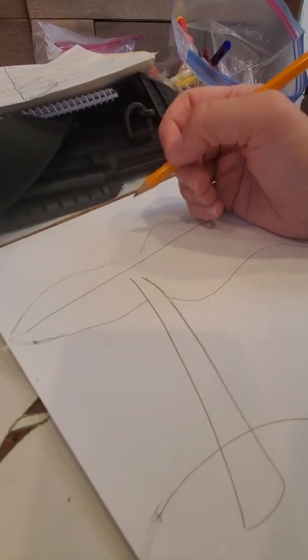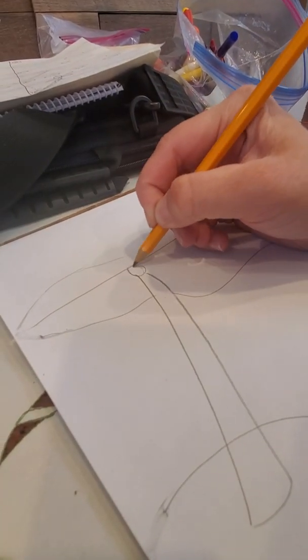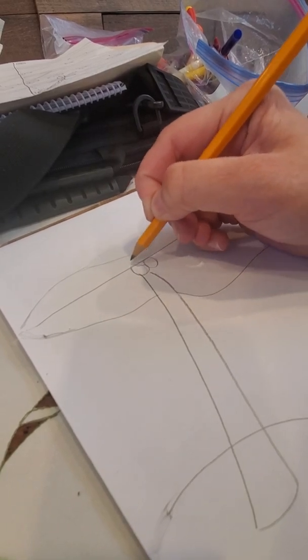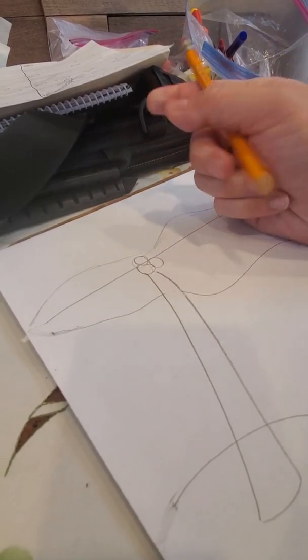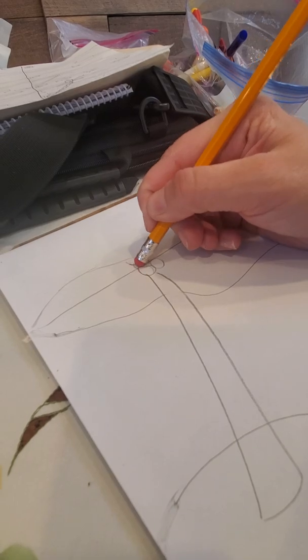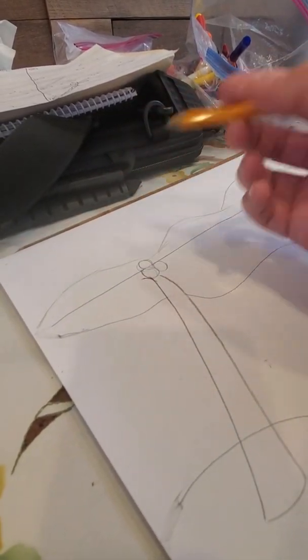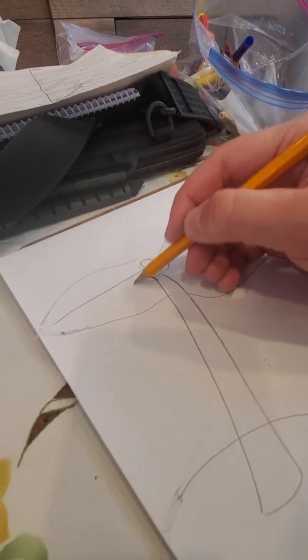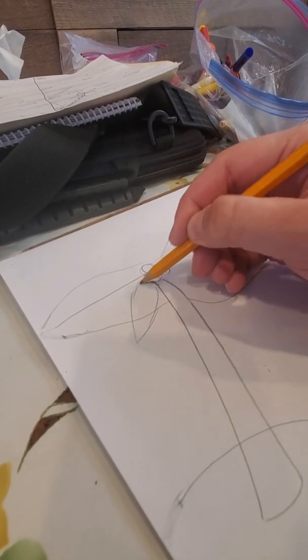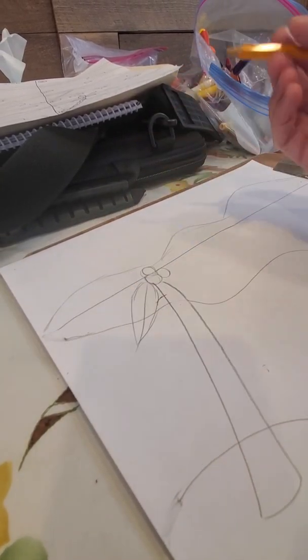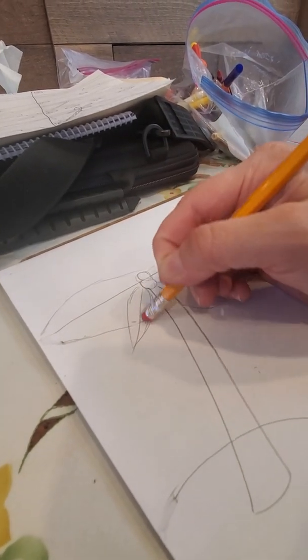And then we're going to add maybe our coconuts at the top. Erase anything going through those coconuts. And add your leaves, your palm leaves. Oh wait, erase anything going through it first.